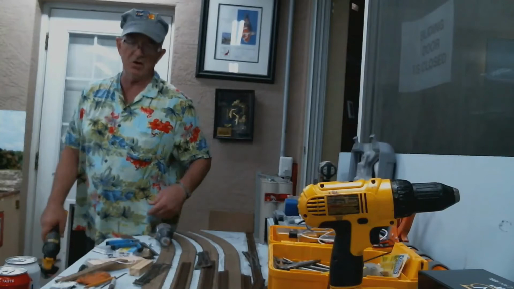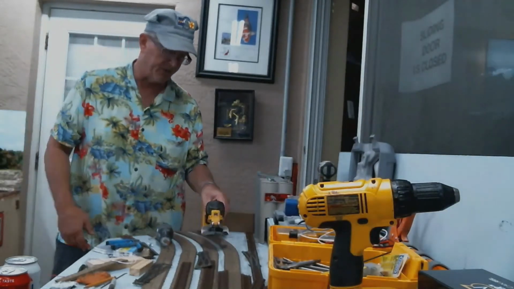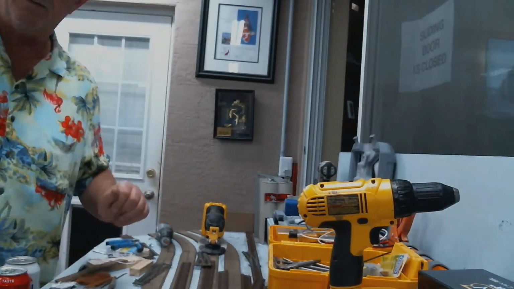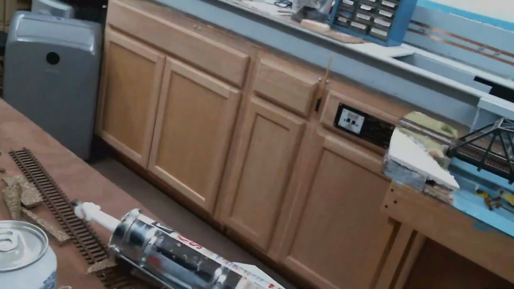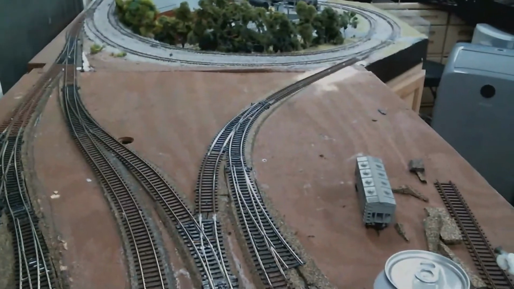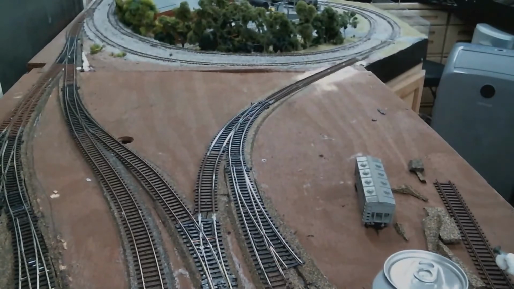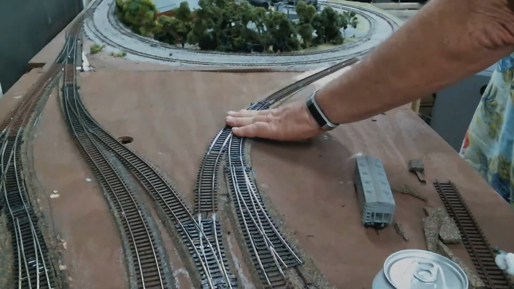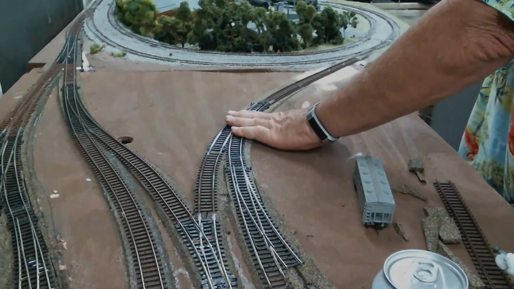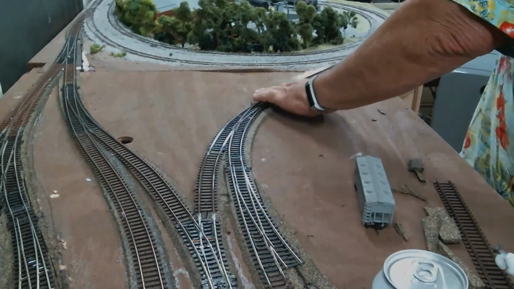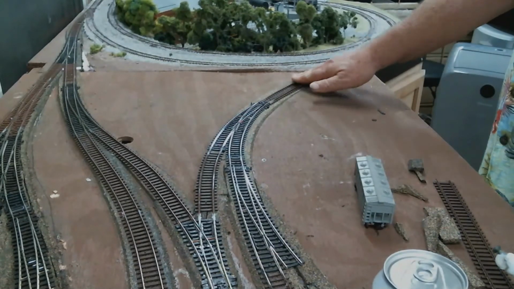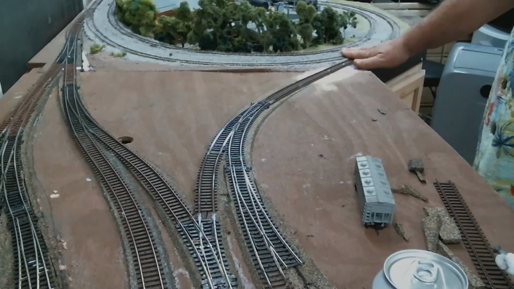Another place we can look at is down here on the other end. All right, so let's go down here for a second. And if I turn the camera around, we can look right there. We have the center main line transitioning into the inner main line here, and the cork roadbed is sanded and shaved down to virtually nothing before it enters this section.